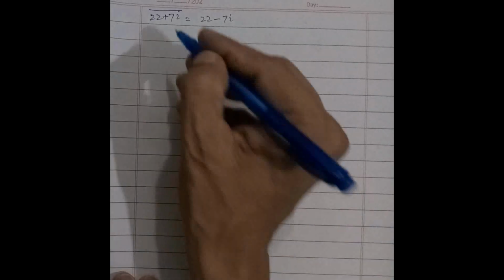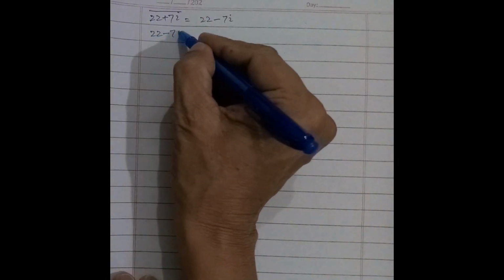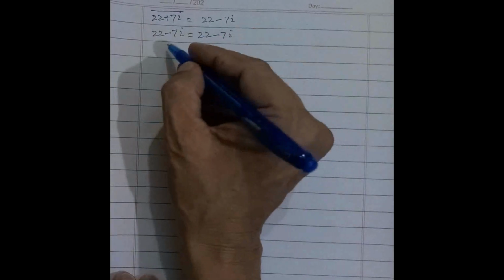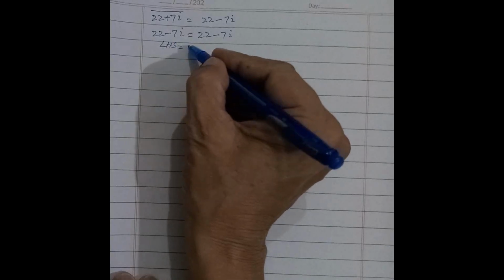Now on the left hand side, we take the conjugate of the value, which is 22 minus 7 iota, and it is equal to 22 minus 7 iota. So left hand side is equal to right hand side. And this is the third part of question 6.